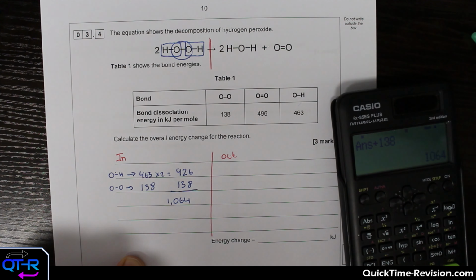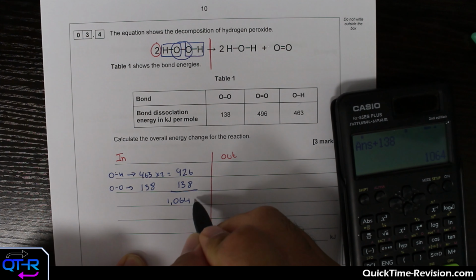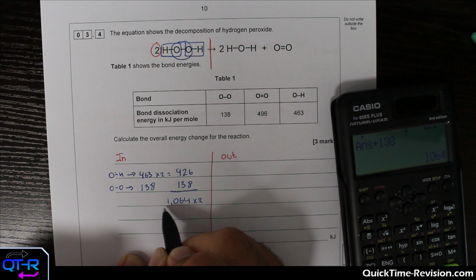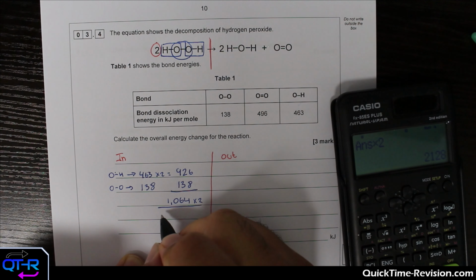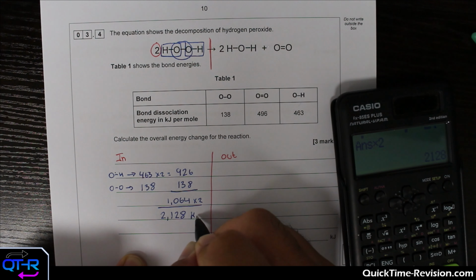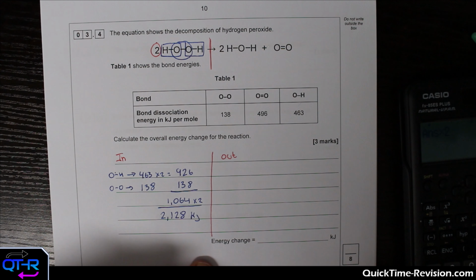This is telling me that you have two sets of those molecules, so we're going to times this whole thing by 2, and that's going to give me 2128 kilojoules per mole.